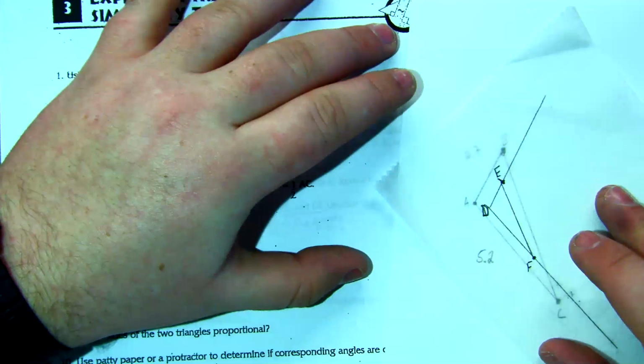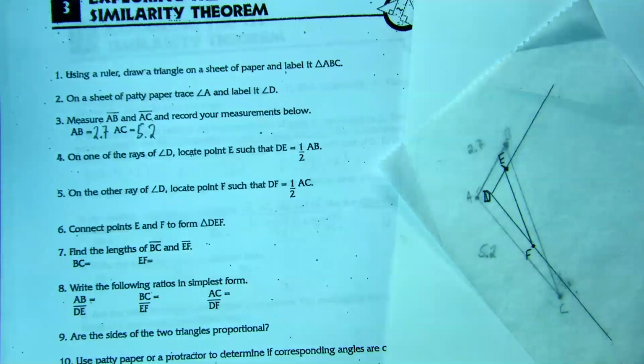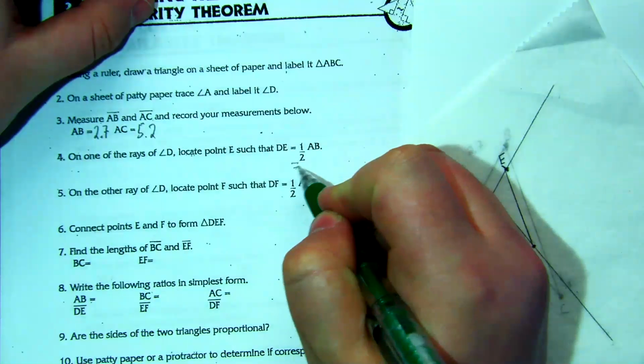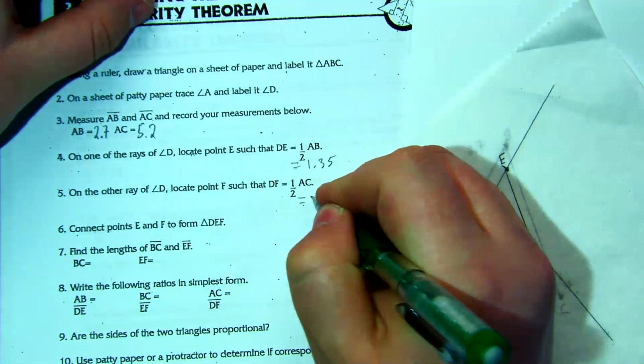All right. Now that we have our two triangles, that we've constructed two triangles, finding the rest of our measurements will be your job for next class.